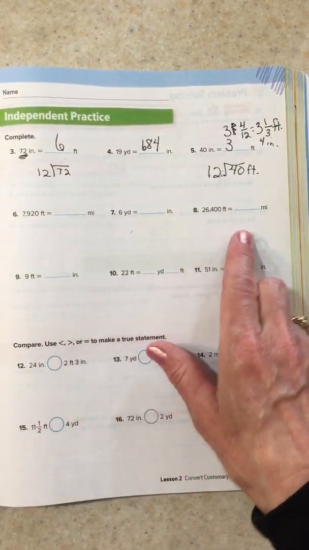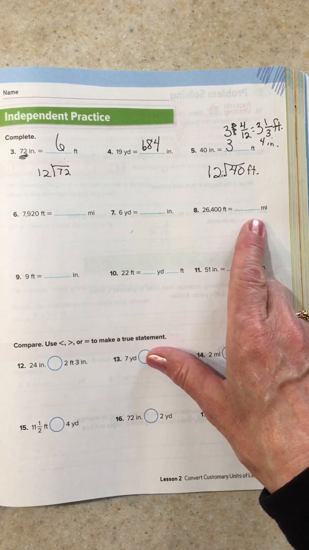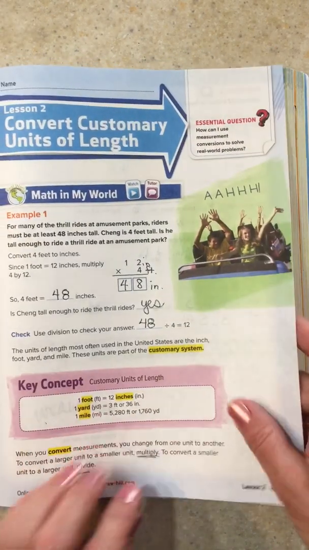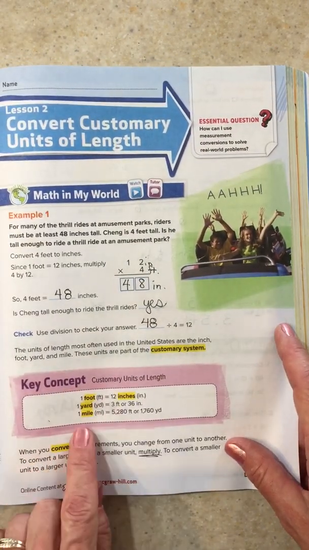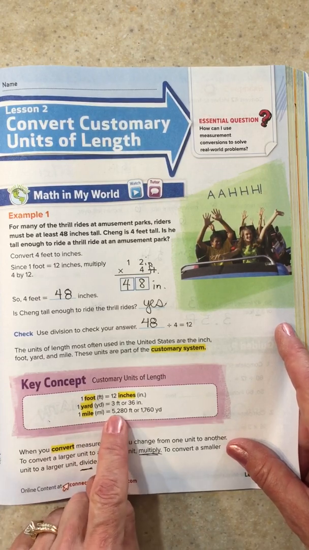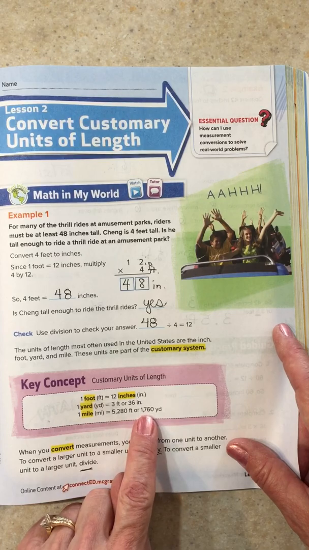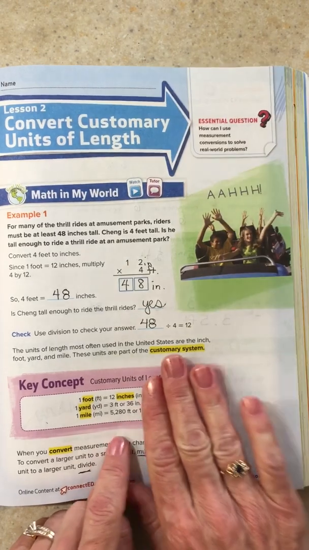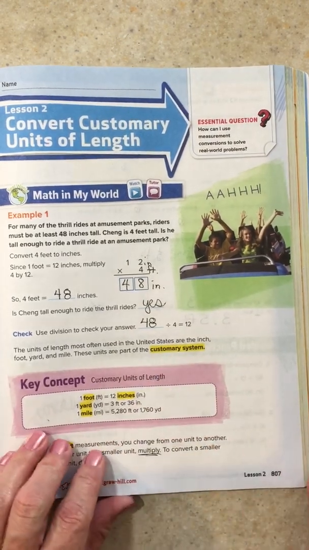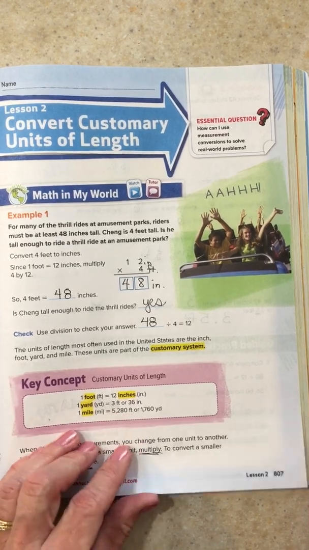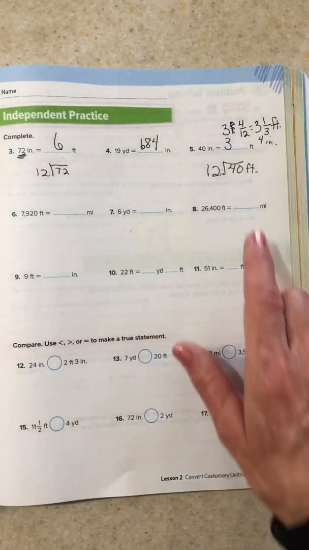Well, I haven't memorized it as an adult, but this is new to you, so let's look back at our key concepts. A mile is equal to 5,280 feet, or 1,760 yards. We're focused on feet right now. 5,280.